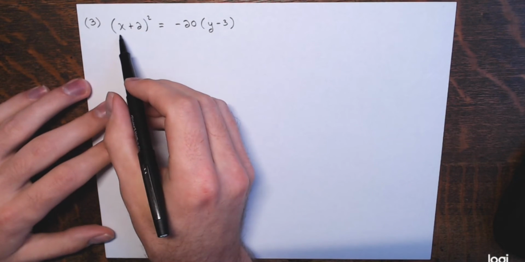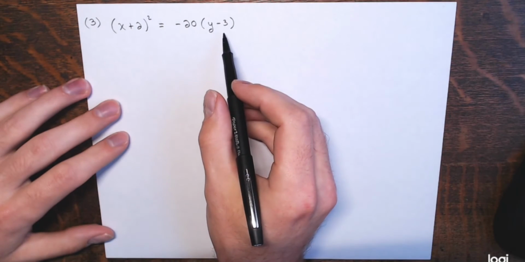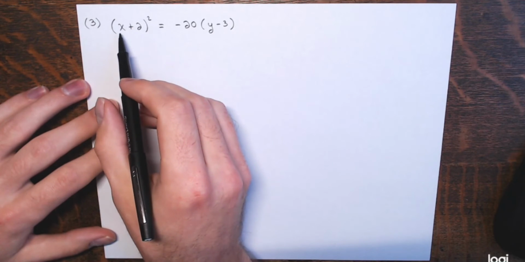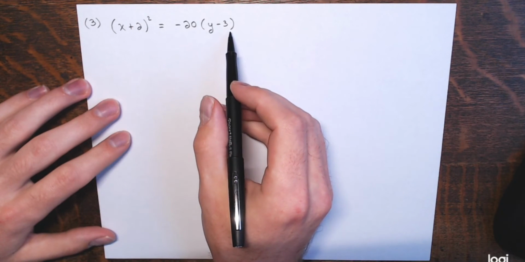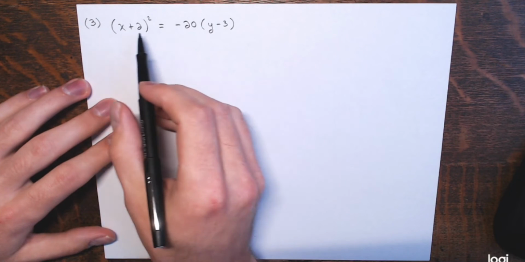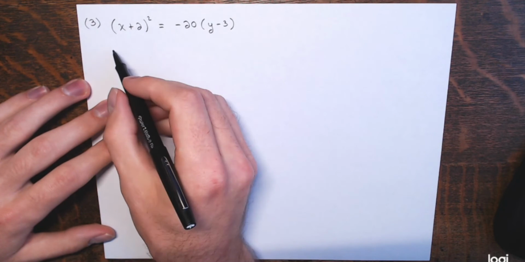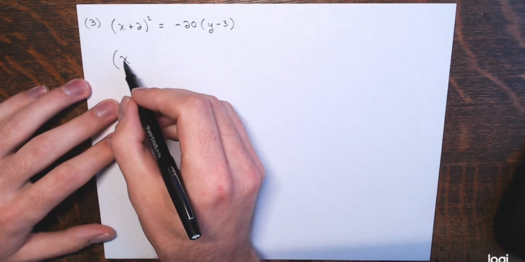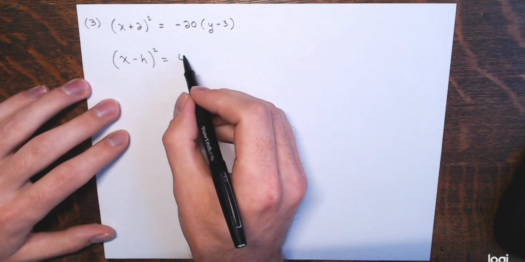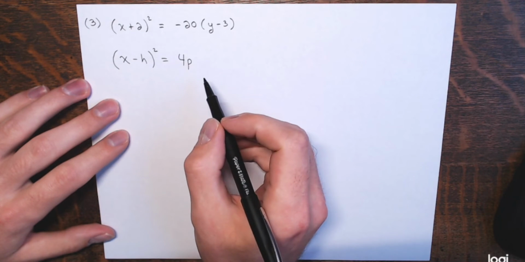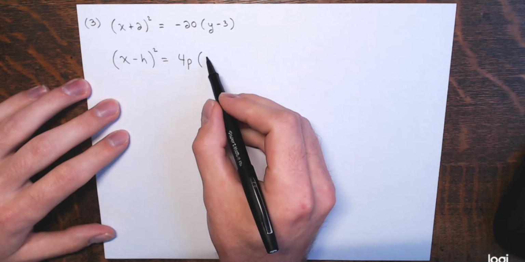So we have, again, this is in standard form. The standard form is some quantity squared equals a number times another quantity, one with x, one with y. So this is in this form: x minus h squared equals 4p, some number 4p times the quantity y minus k.